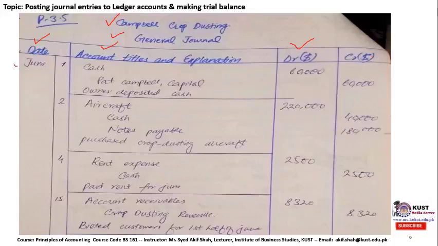Then we have to mention the first entry. You have to mention the month name as June, and then you can make a further short column. You have two options: either divide the date column in this fashion, recording the next date into this sub column under the date, or write down the month name for each subsequent economic event.